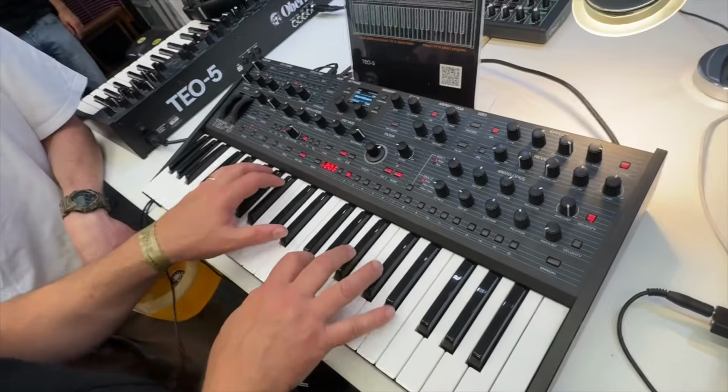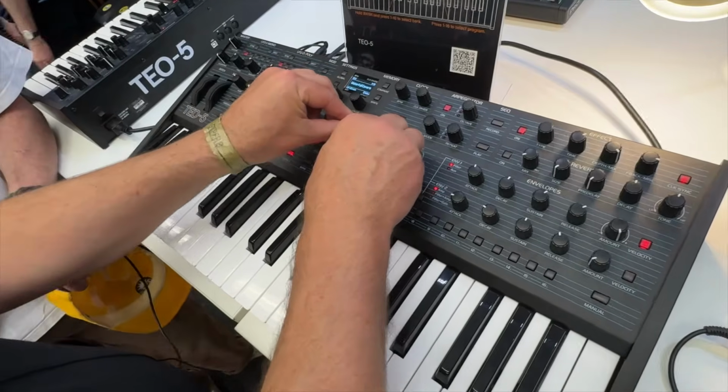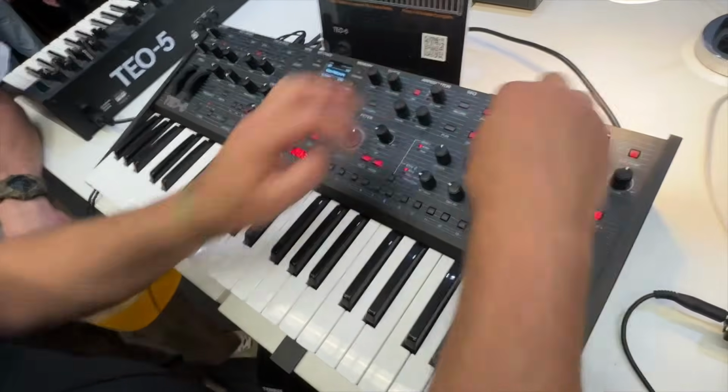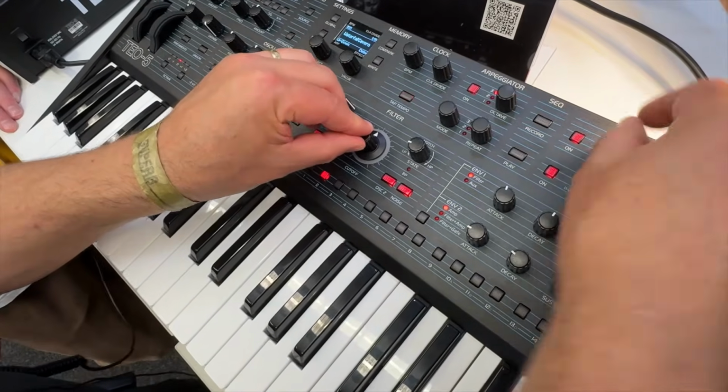So this is a nice Arpeggiator patch. Sit and hold on for this. We've got 2 effects up here. Dedicated reverb, and we've got the effects up here.